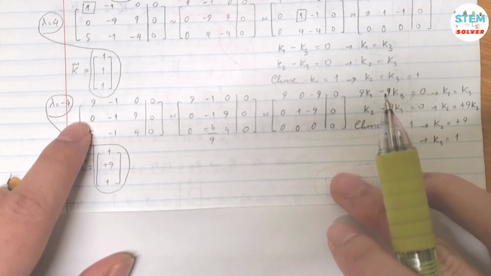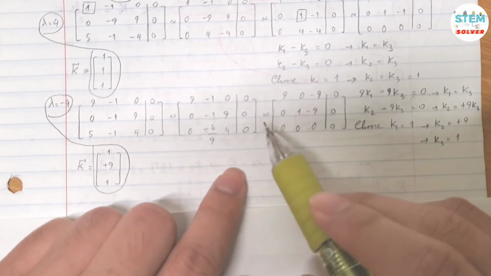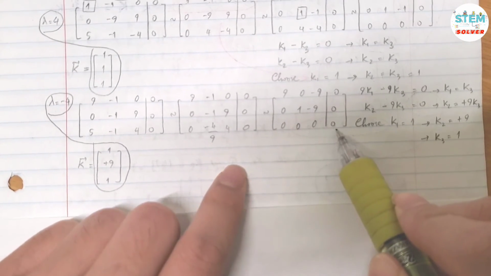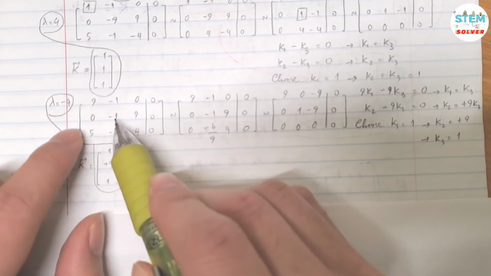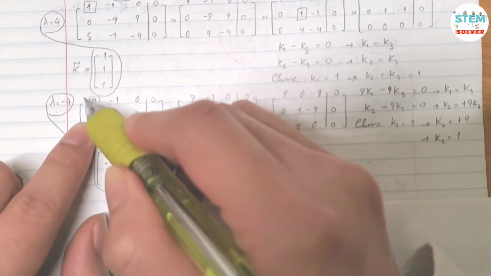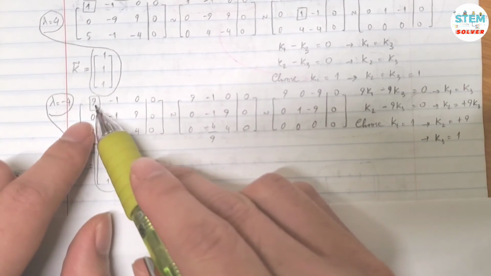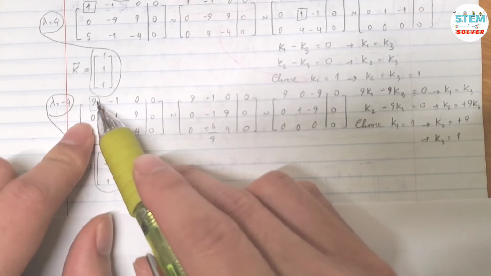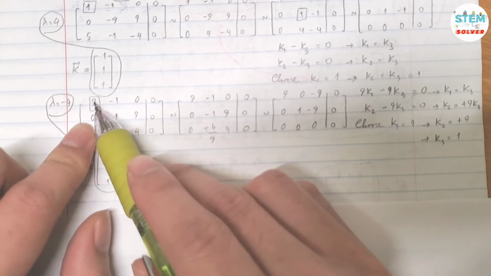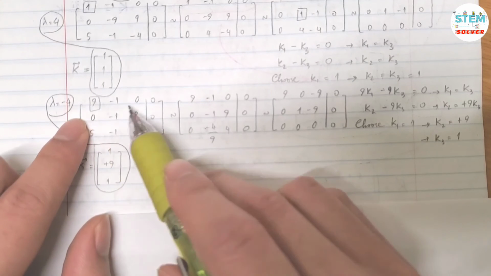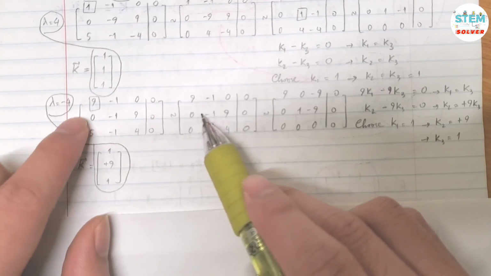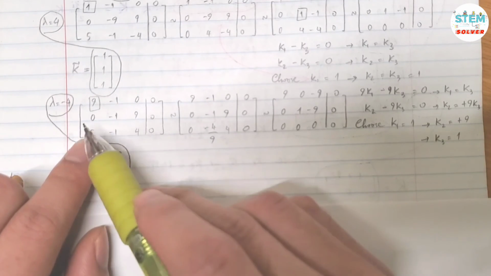Okay, and then you work it out to get the 0 row. Okay, so for this one I keep the first row. This is my pivot. I didn't divide it by 9 to get 1. Just keep this row and then rewrite the second row because we already have 0. Now make this become 0.